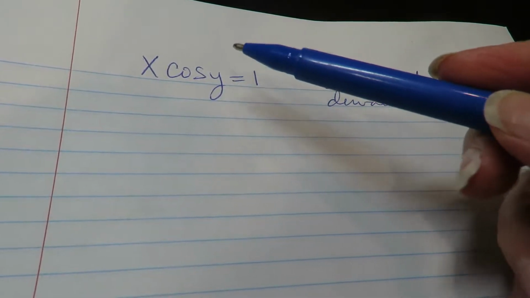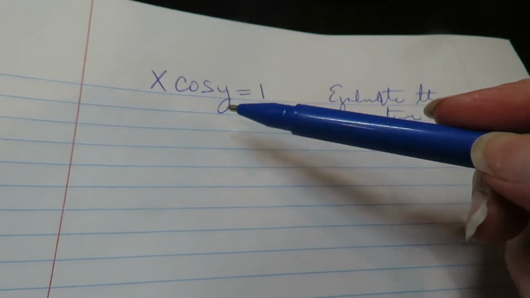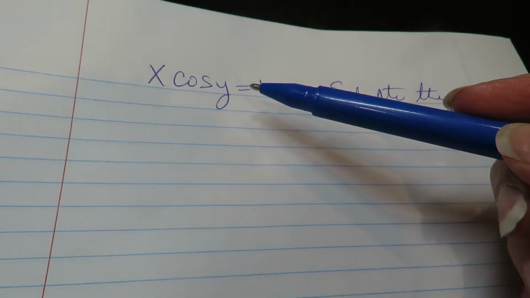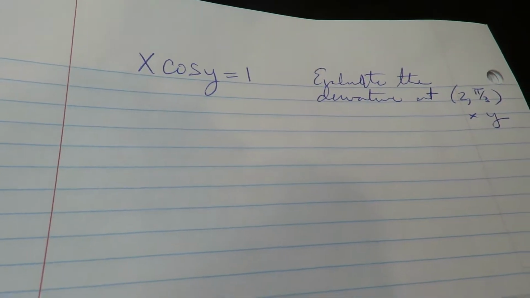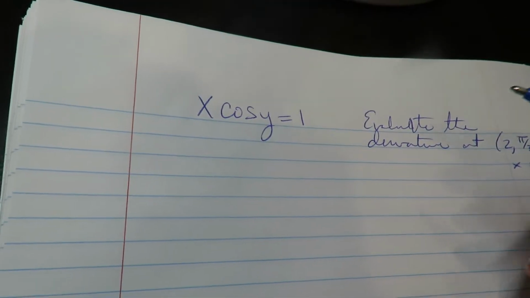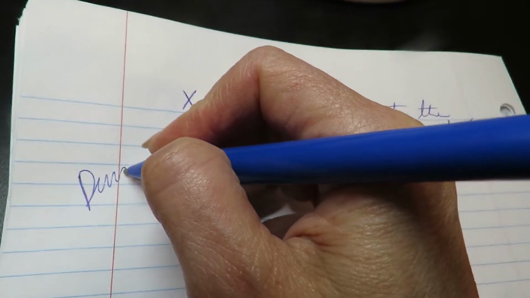So this is the function. Notice it's implicit because the y is blended in, it's not isolated. Also notice that you have a variable times a variable, which means you're going to have to use the product rule. Alright, so here we go with the derivative.